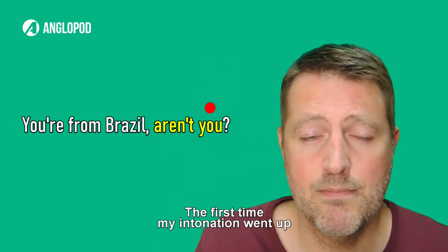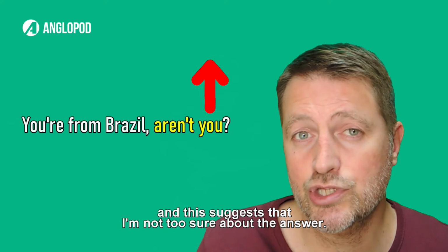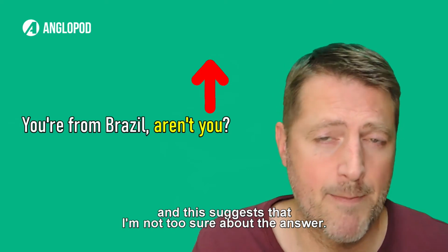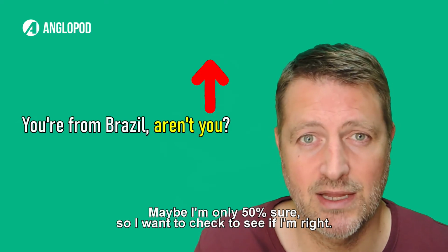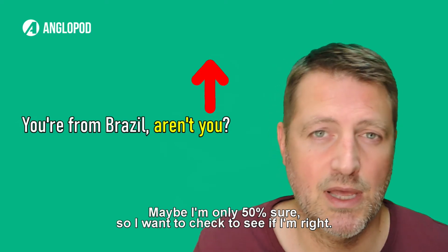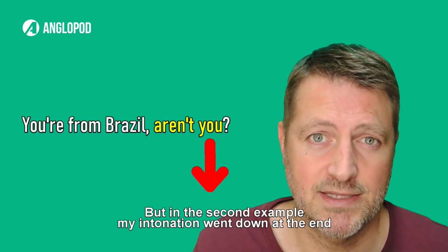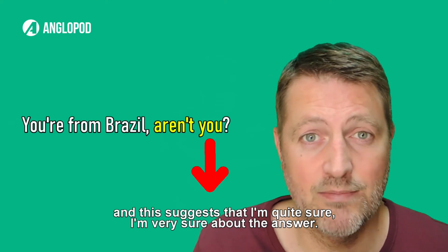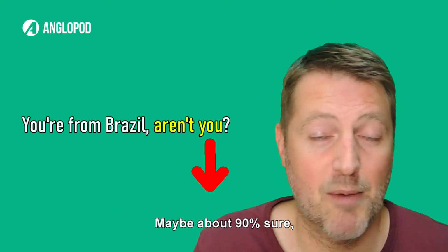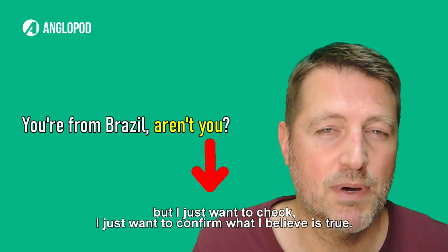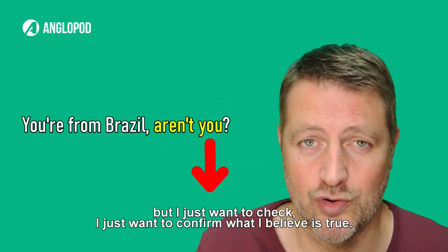The first time my intonation went up, and this suggests that I'm not too sure about the answer. Maybe I'm only 50% sure, so I want to check to see if I'm right. But in the second example, my intonation went down at the end. And this suggests that I'm quite sure, I'm very sure about the answer, maybe about 90% sure. But I just want to check. I just want to confirm what I believe is true.